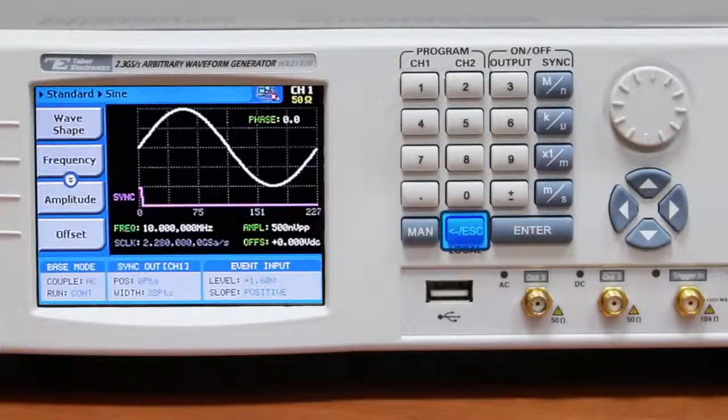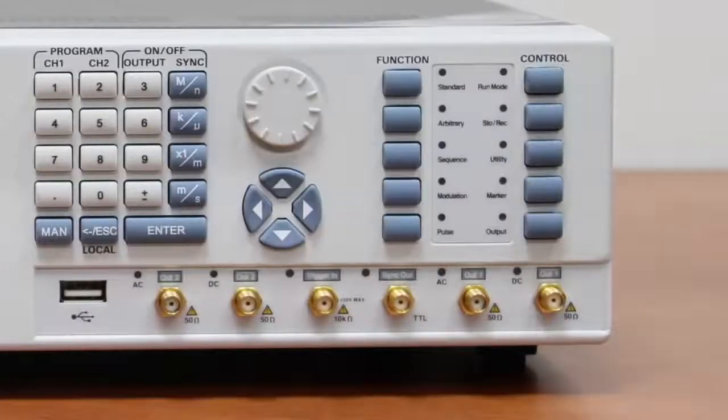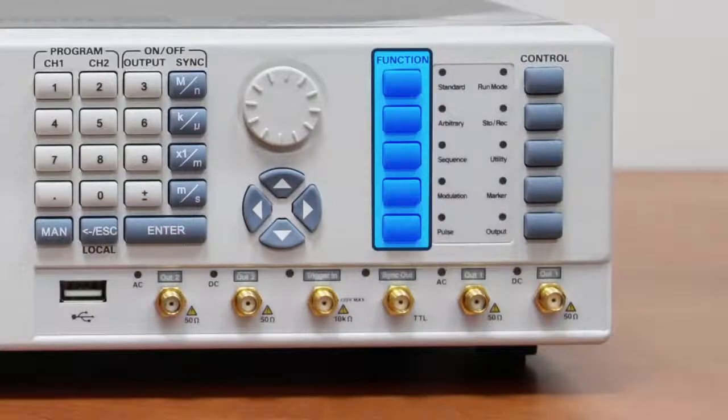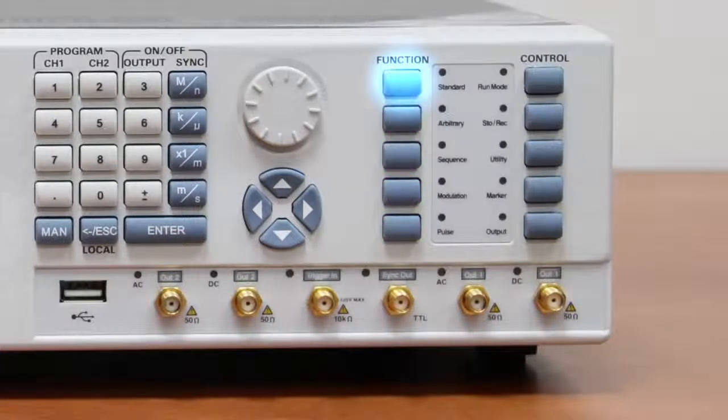The escape button is used for cancelling an edit operation or for restoring front panel control when the unit is remotely locked out. Press the enter button to set the parameters and values. On the right side of the front panel we have the function menu keys. These select one of 5 function modes: standard, arbitrary, sequence, modulation, and pulse.